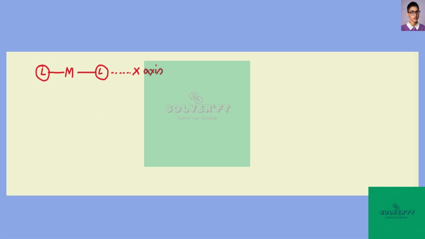In the presence of ligands we know that splitting takes place. If the 5 d orbitals are like this, then since the ligands are on the x-axis, the highest should be here, and that should be the dx square minus y square orbital.